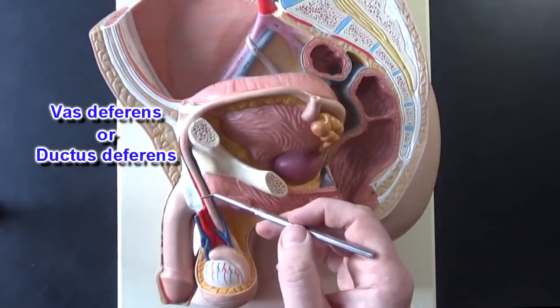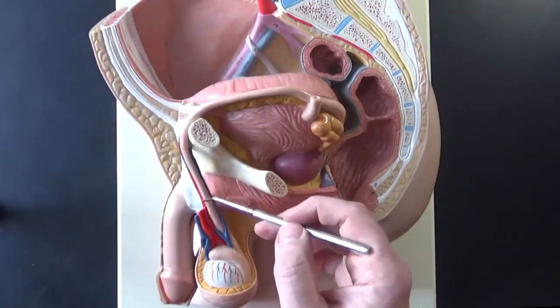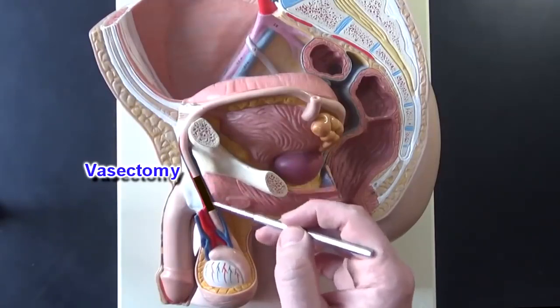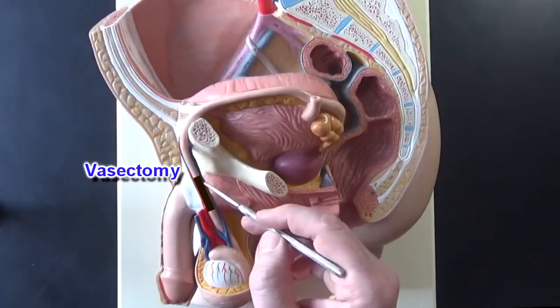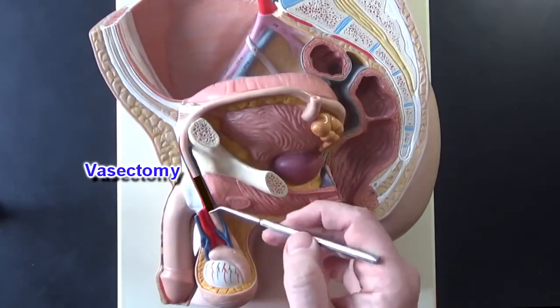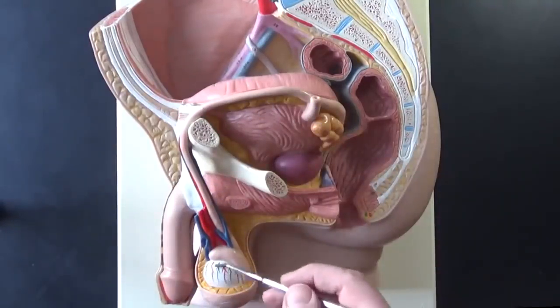If a male were to get a vasectomy, what would happen is the doctor would cut and remove a section of the ductus deferens and seal it off, usually cauterize the ends, so that these sperm cells, when they're made, will not be able to exit the body. They'll just get reabsorbed by the body.